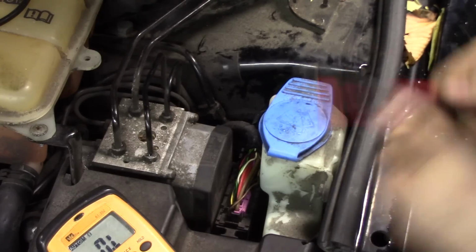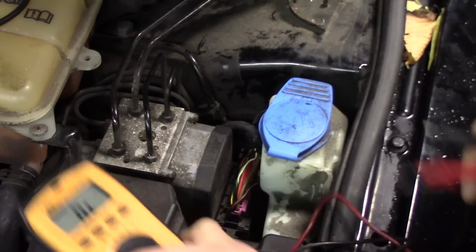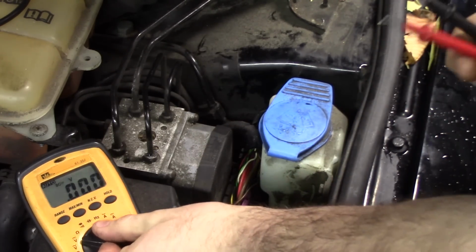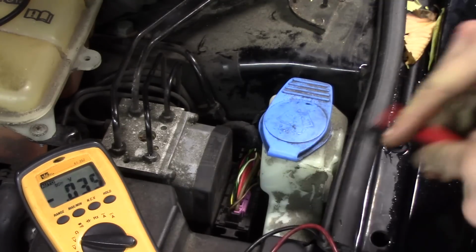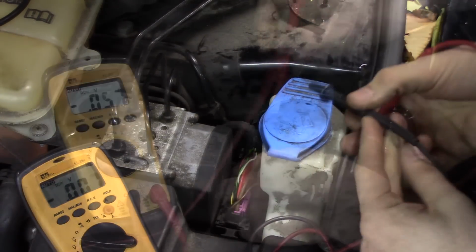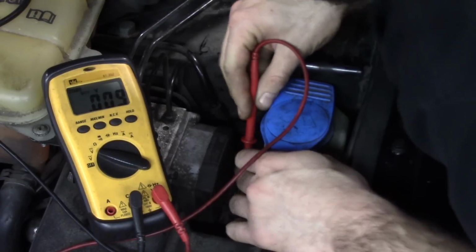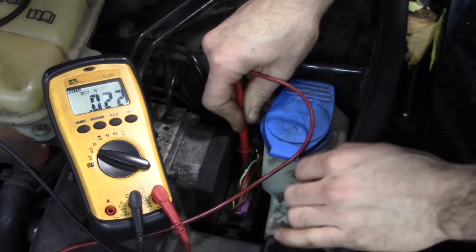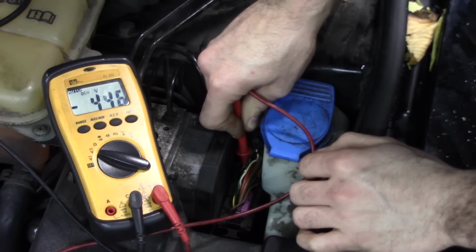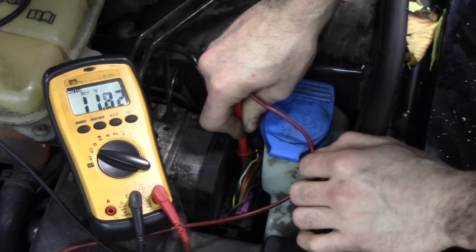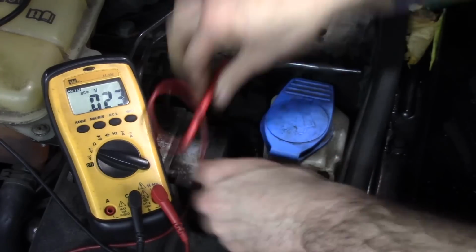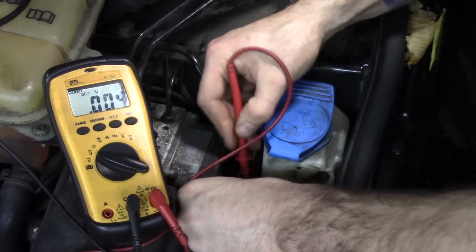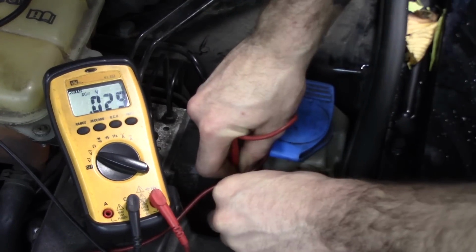Alright, just using a simple voltmeter. We could even do our power and ground checks like this too. So our ignition power feed, 11.8, battery's a little low. This one right here.